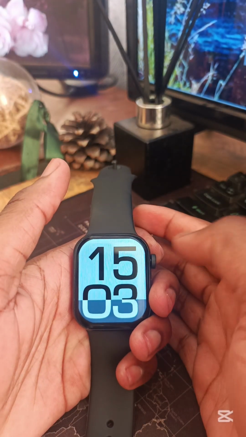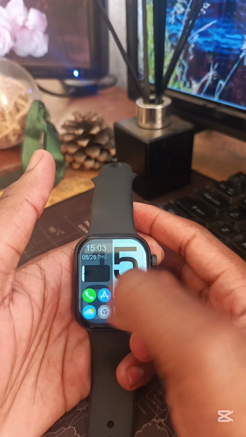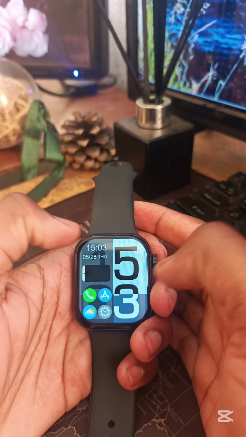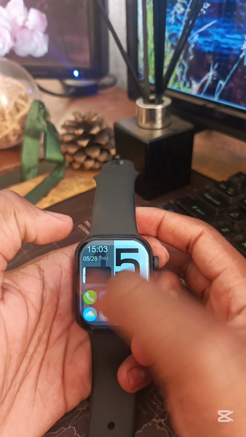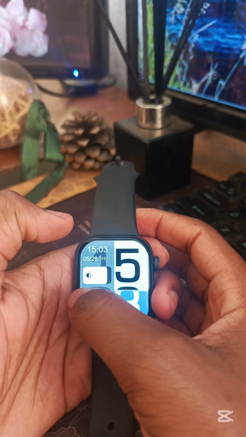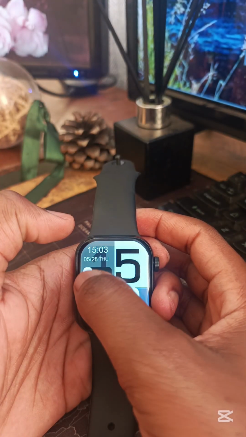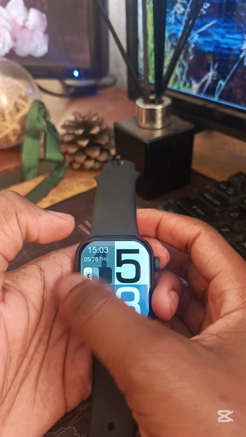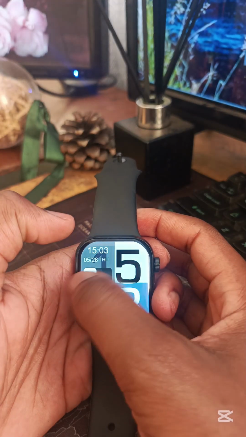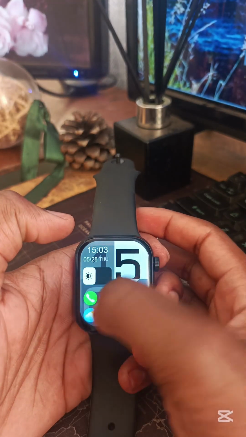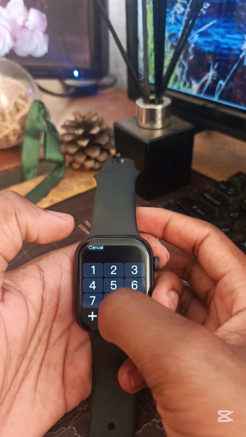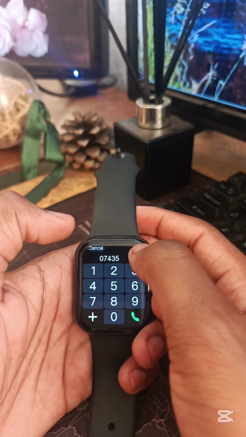Alright everybody, we are having these ones. As you can see, they are quick. Forgot what the quick panel... Yes, there's a quick panel where you can adjust light. If you connected Bluetooth, you can make a call.